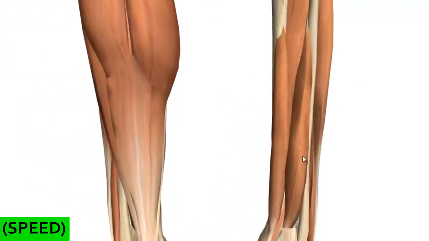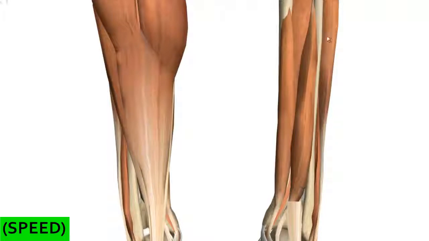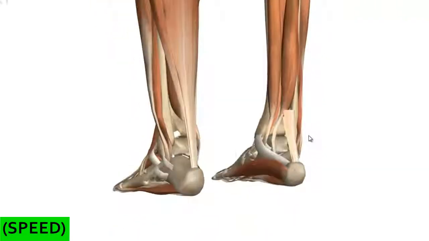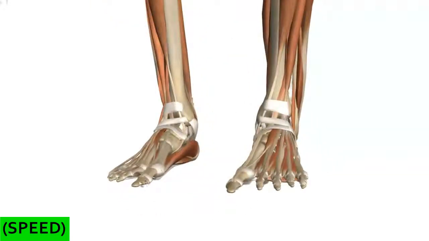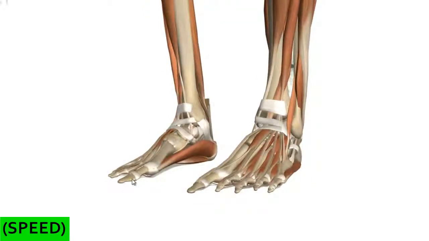So starting with the most lateral muscle, the flexor hallucis longus, you can see this originates on the posterior surface of the lower fibula, and also on the adjacent interosseous membrane, which you can't quite visualize here, and it inserts on the base of the distal phalanx of the great toe.